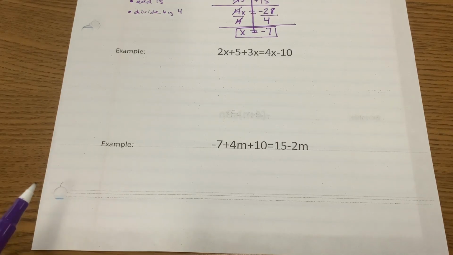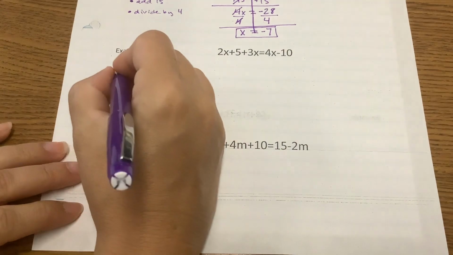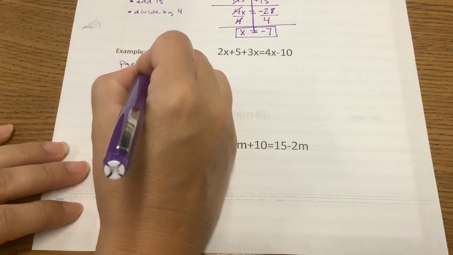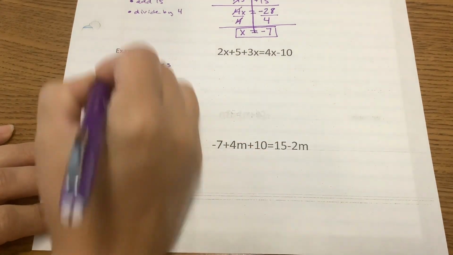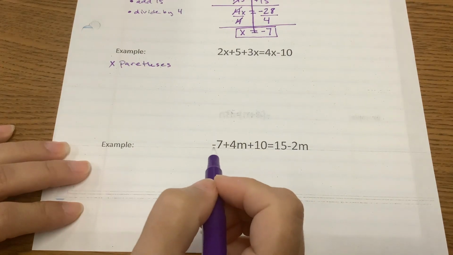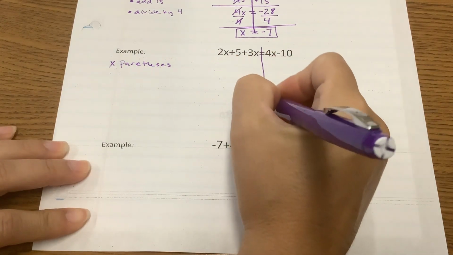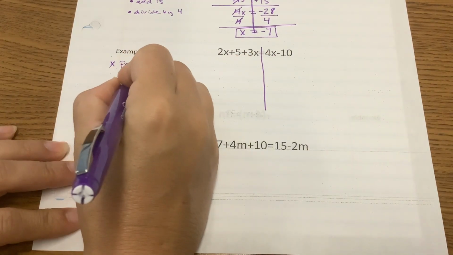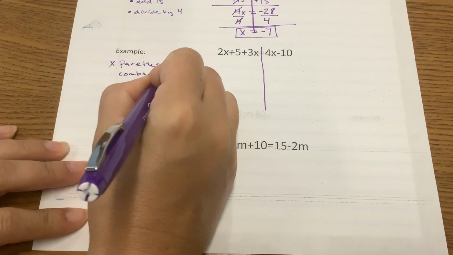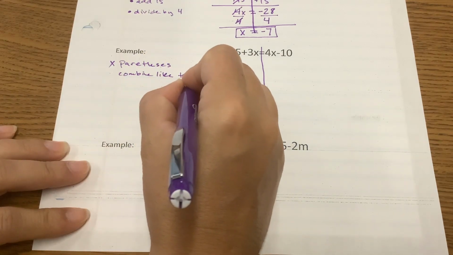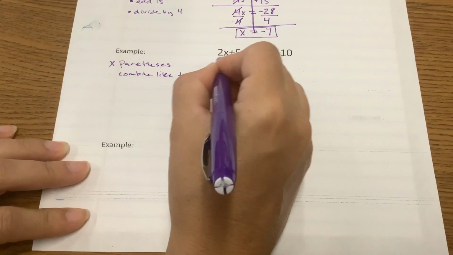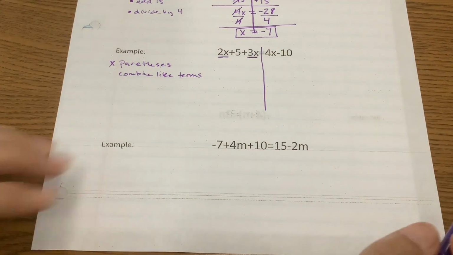In our next example, we would go through that checklist again. Are there any parentheses that we need to do? No, there's none of those. What about combining like terms? Okay, so if you look at this one, it's different from the other one because we have two variable terms on the left-hand side, right?